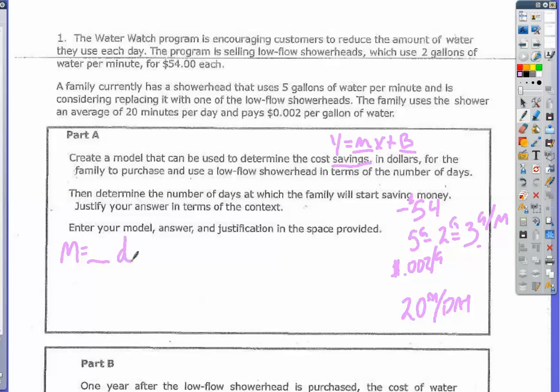And then we're going to have our y-intercept. But we already have our y-intercept. It's that negative $54. Because we're going to have to figure out how long it takes to pay back that $54 that we spent on the actual shower head. All right. So now we're getting somewhere. We know what the model is going to look like. We have half of the model already filled in. Now it's about the slope.